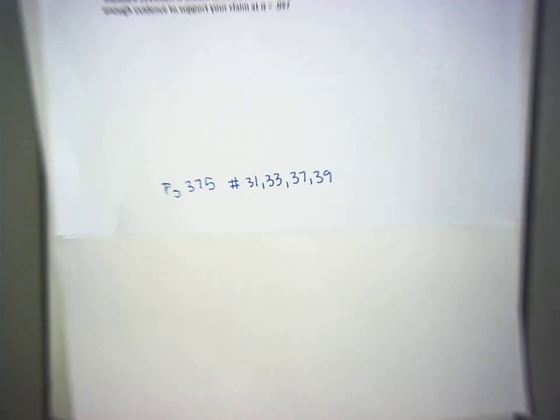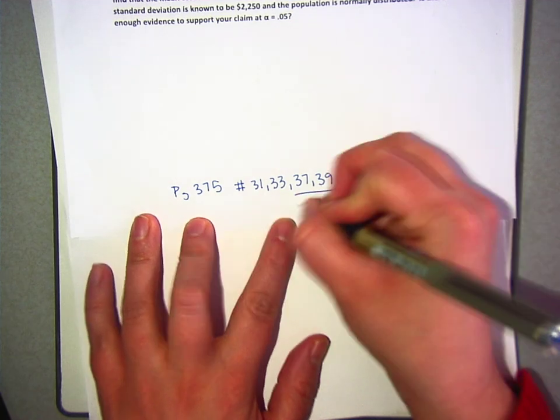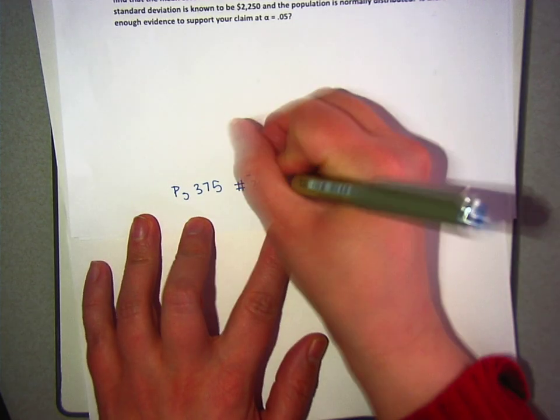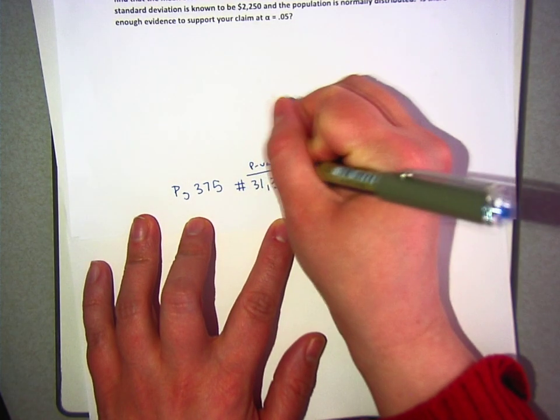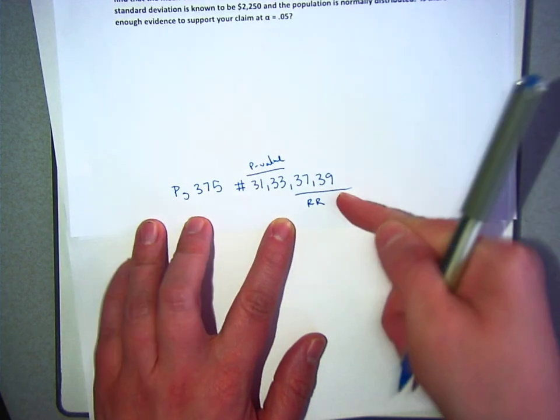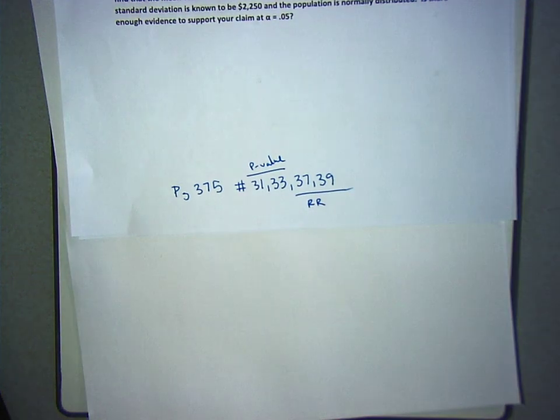Okay, so these two are rejection regions and these two are p-values. So right now you can do 37 and 39, and then the other two I'll assign you tomorrow. Okay?